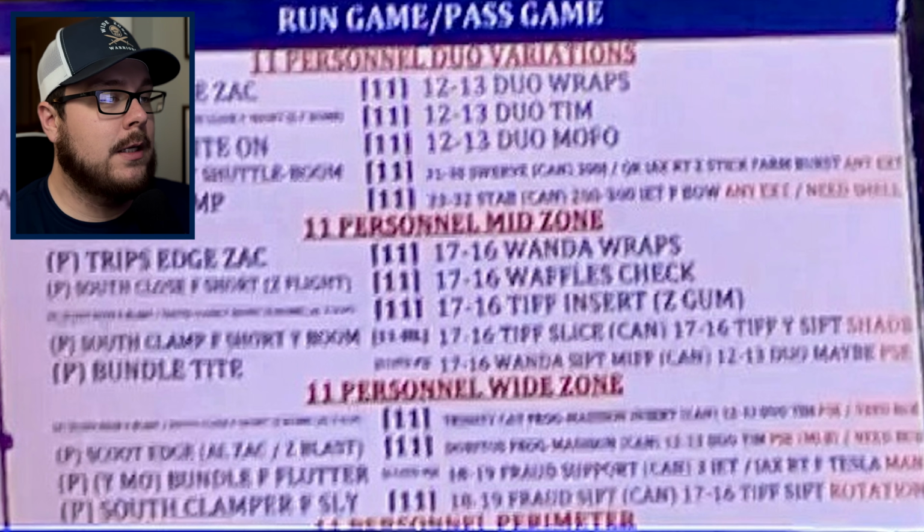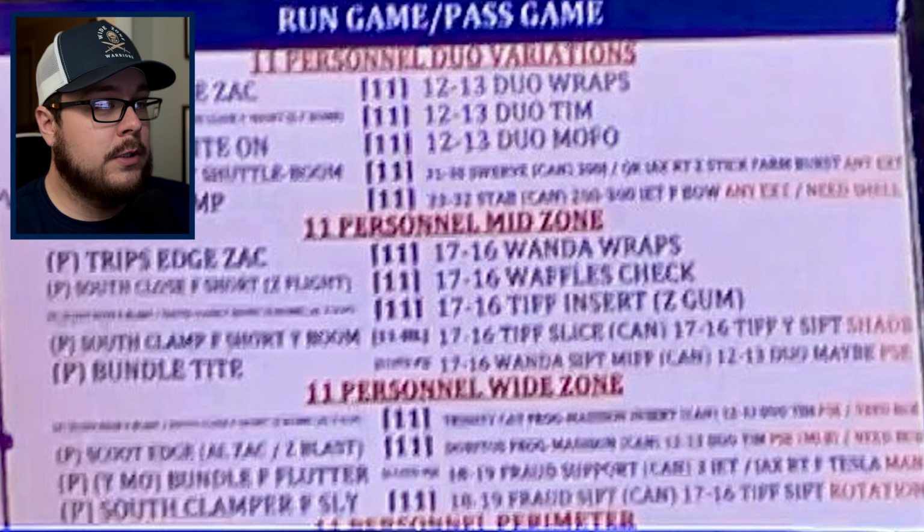Now just in thinking about this system and what they call the zone run game, it's really interesting to me. 17-16 being mid zone. We know 18-19 is wide zone. 14 and 15 is inside zone. And then 11 and 10, or more often 31 and 30, being the gun versions of a maybe tight zone where we're expecting to hit the backside A gap. So those are kind of the numbers of the zone run game.